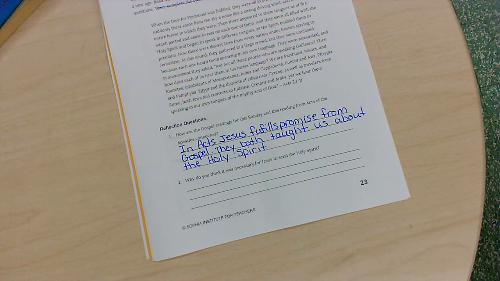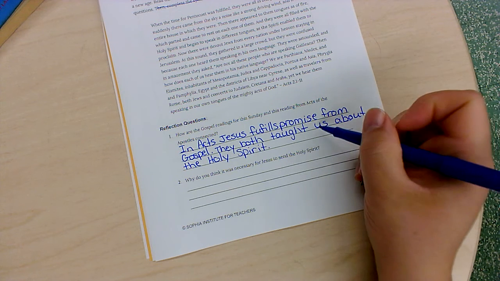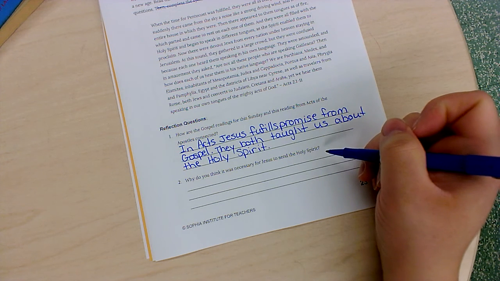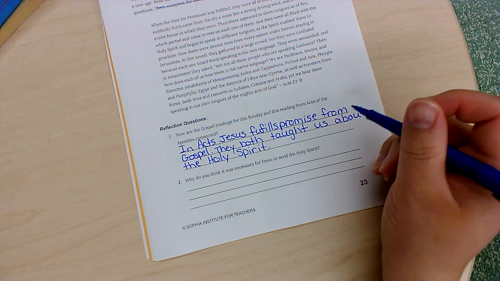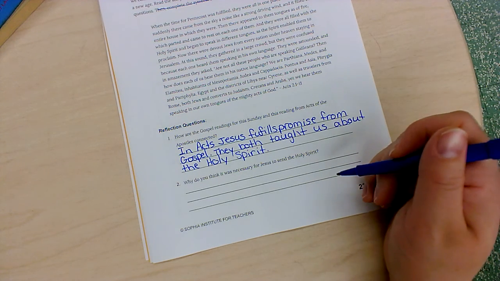Number 2, why do you think it was necessary for Jesus to send the Holy Spirit? So why did Jesus need to send the Holy Spirit? What did the Holy Spirit do for the apostles?